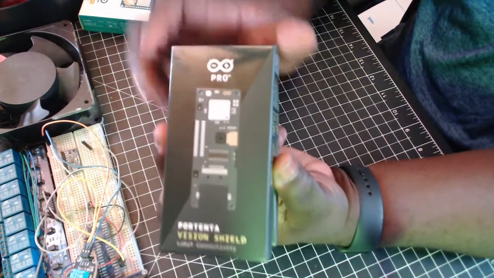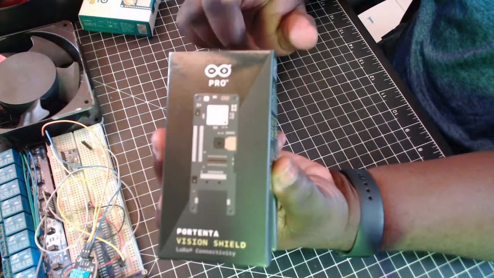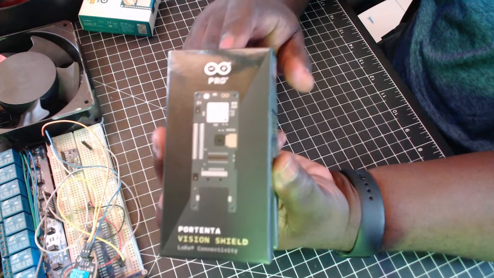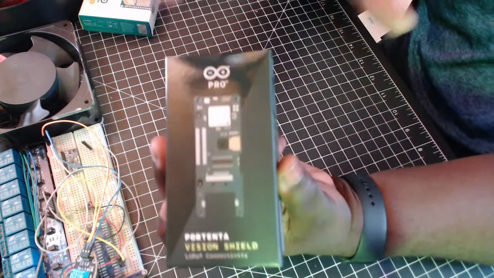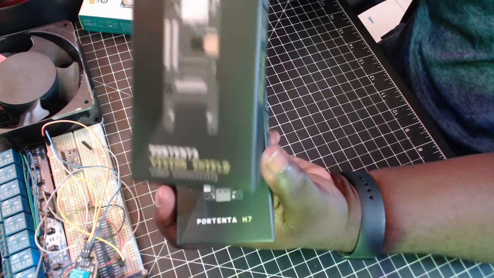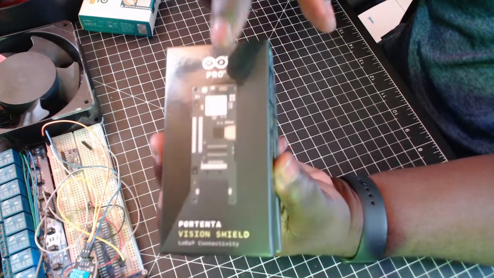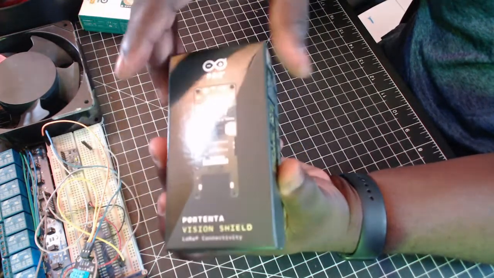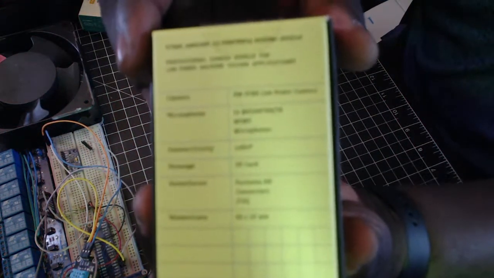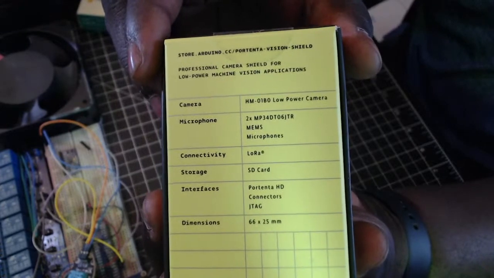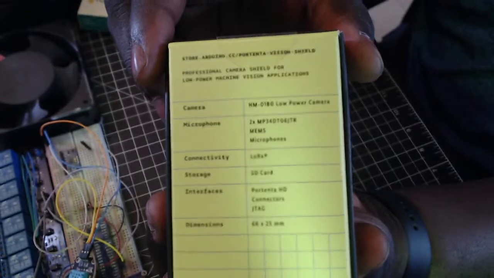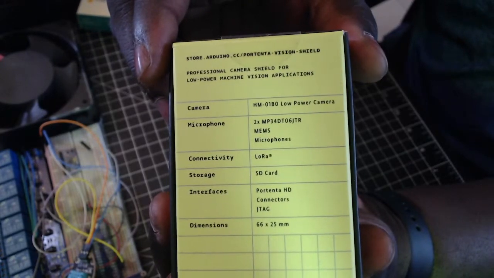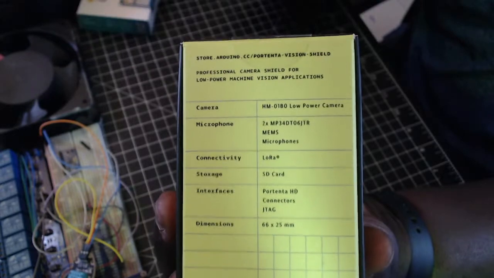And this one has LoRa connectivity. That is the cool thing I like about this one, because sending small bytes of data long range with LoRa is cool. So imagine being able to send video feeds via LoRa, which was something that was of interest to me. So this shield can go on top of this, and you can create some awesome projects. Let's look at the fact sheet here as well. It has the HM low power camera, microphones, LoRa connectivity, an SD card for storage, and a button interface, and you can connect JTAG to it.